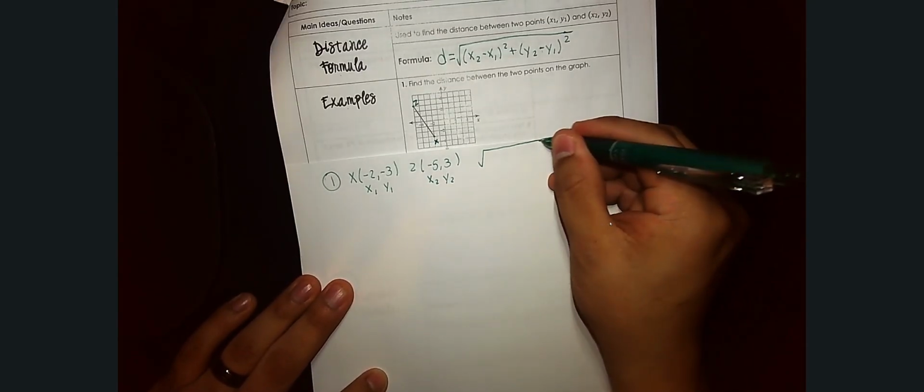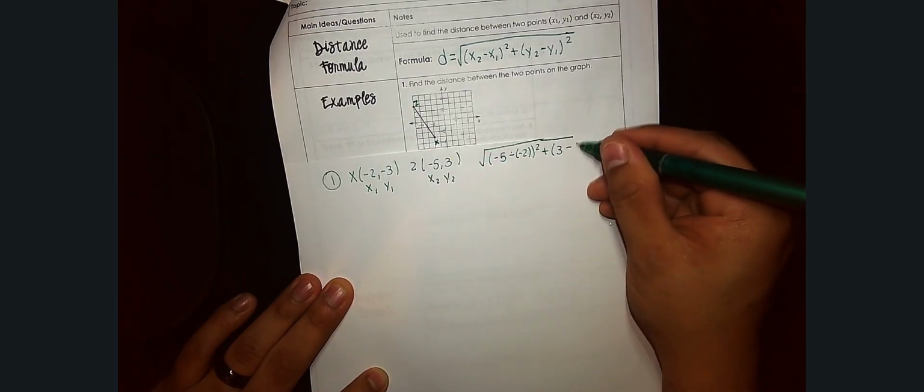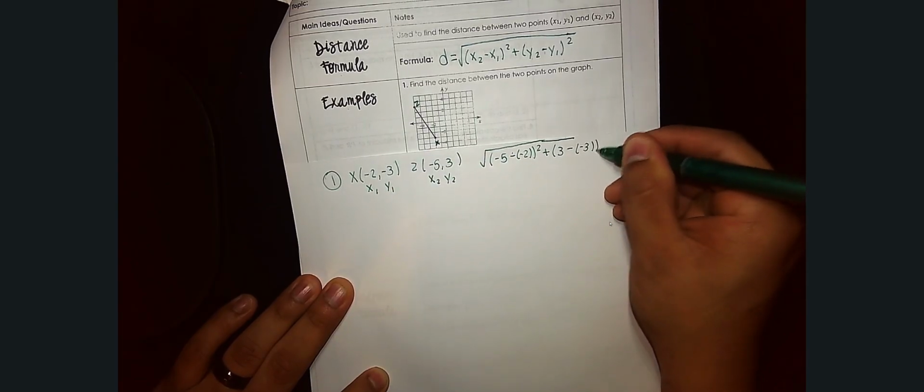I'm not going to write the whole thing here, but I know the distance formula is x2, which is -5 in this example, minus x1, which is -2, so -5 minus -2 squared, plus y2, which is 3 here, minus y1, which is -3, squared.